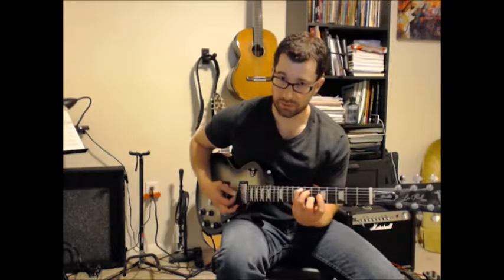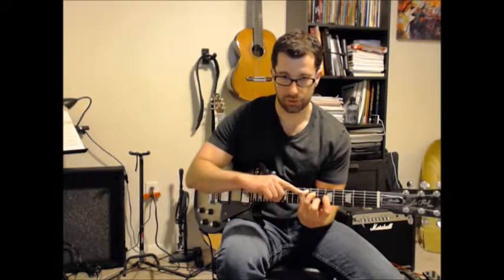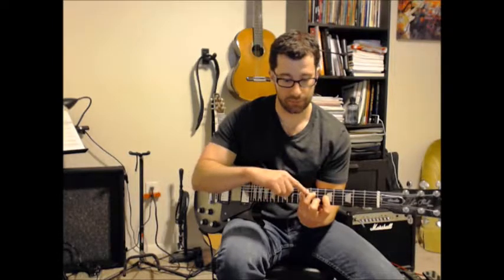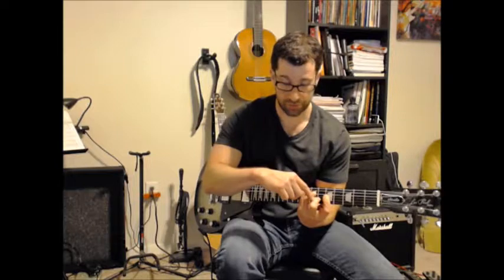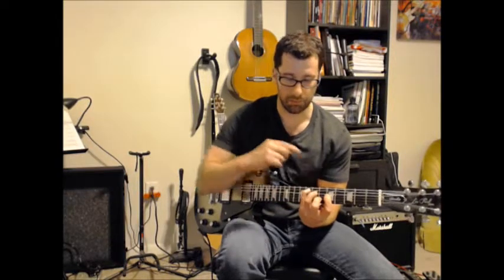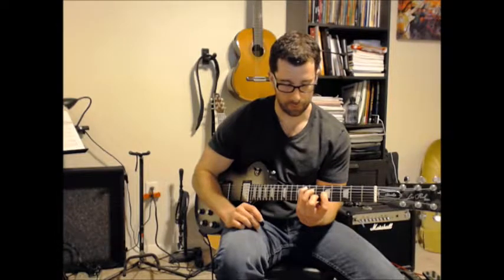This is actually an F major chord. So I have finger 4 on string 5 fret 8, finger 3 on string 4 fret 7, finger 2 on string 2 fret 6, and then I'm barring strings 3 and 1 with finger 1.